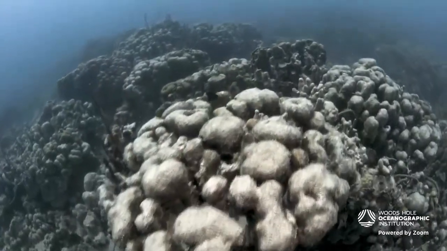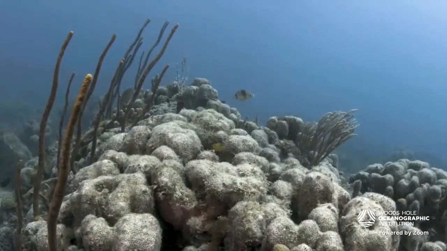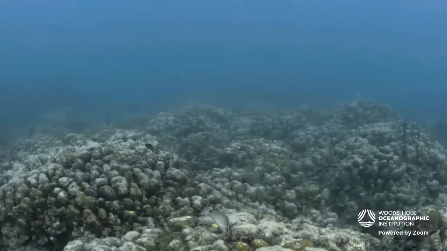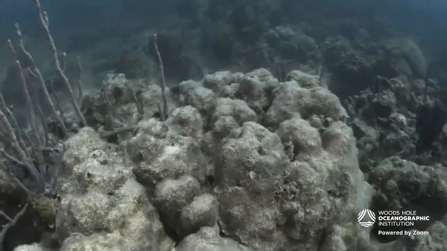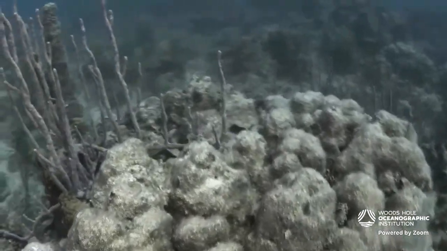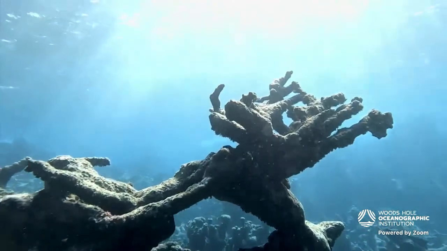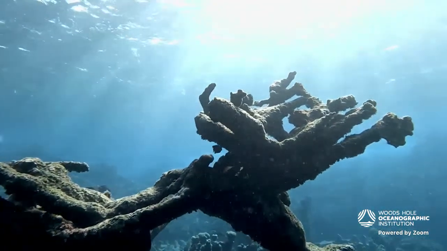Coming down on an unhealthy reef is just such a different experience. Not only do you miss those colors, but you miss that three-dimensional structure. They are just so bland compared to when you see a healthy reef. It looks like something died there, and basically the ecosystem has died there.